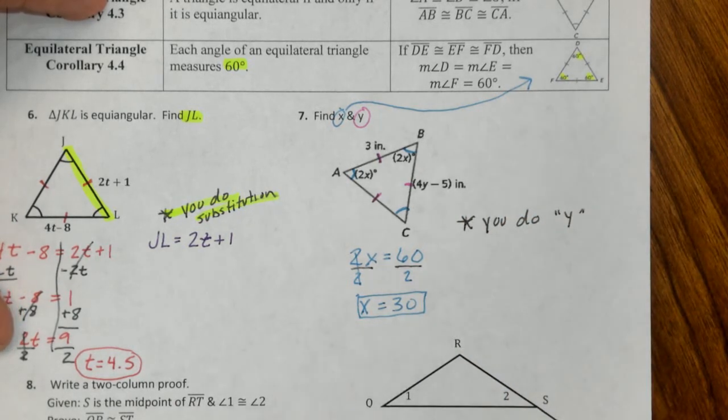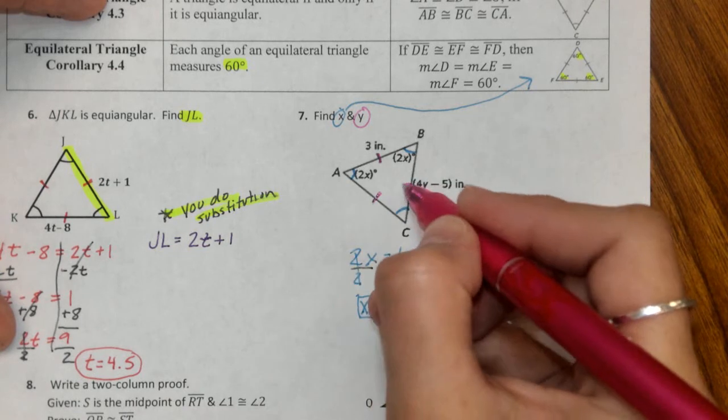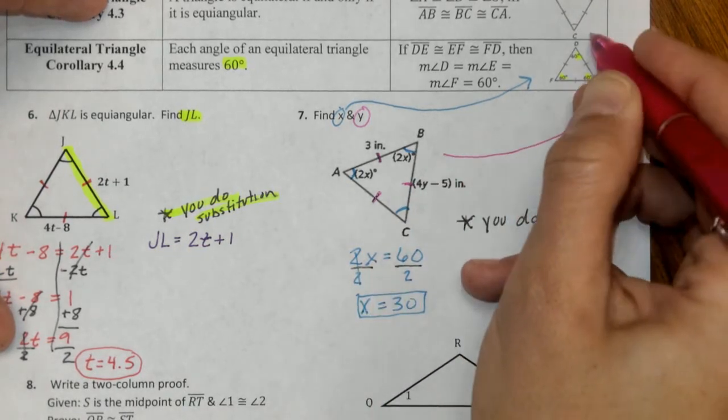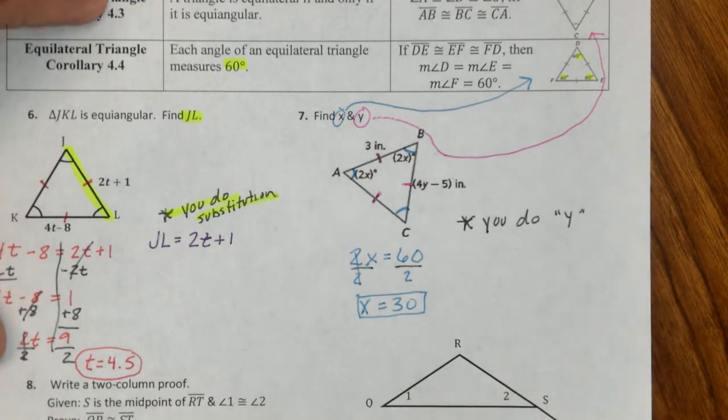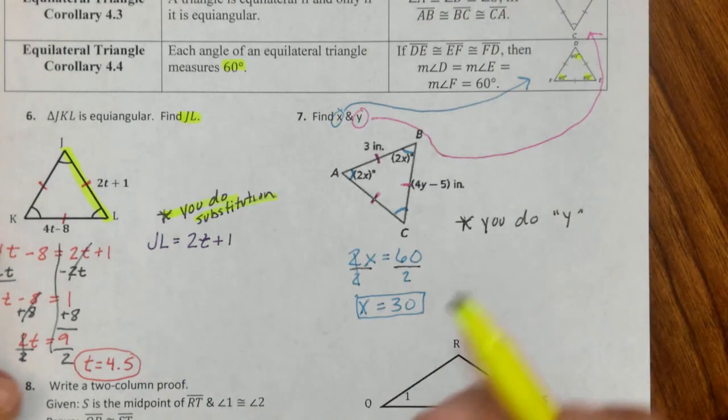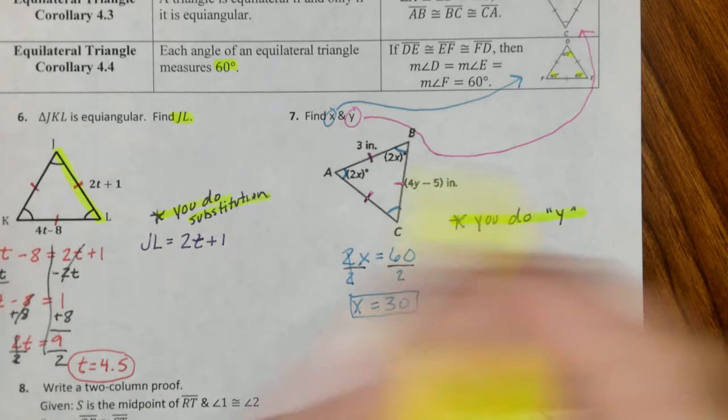All right? And just to kind of give you a hint, remember that if we have an equilateral triangle, all sides are equal. Okay? Just kind of draw it like that. So you're going to go ahead and solve for y on your own, and we'll check in class.